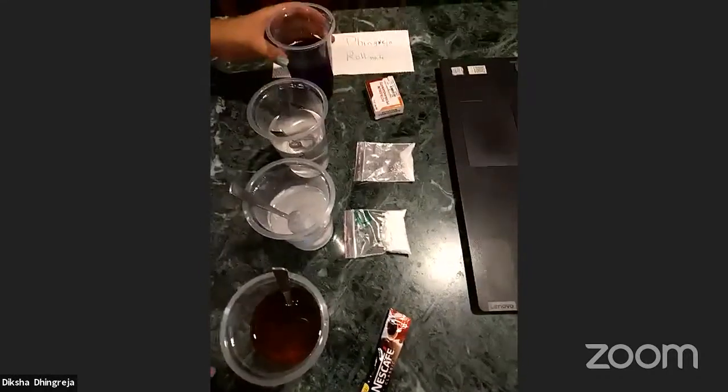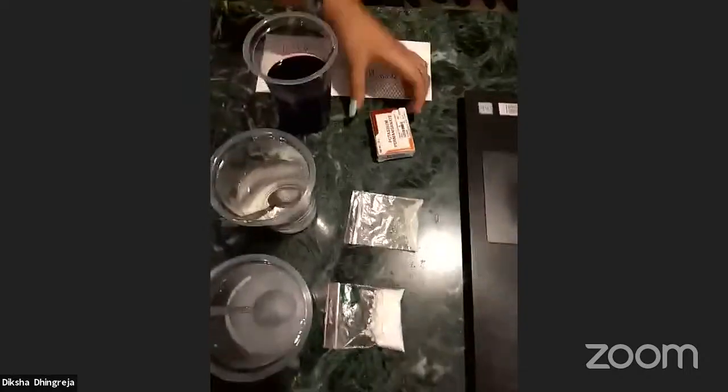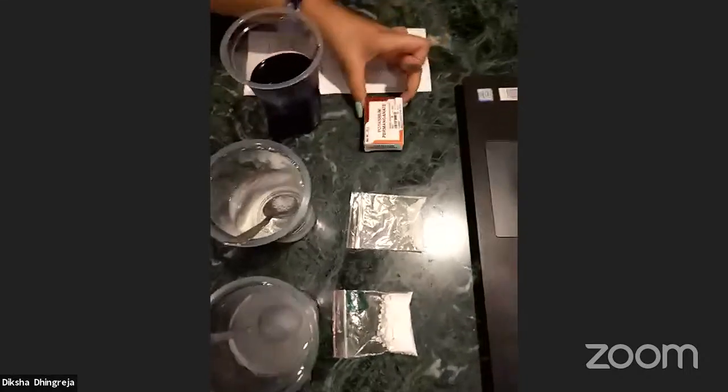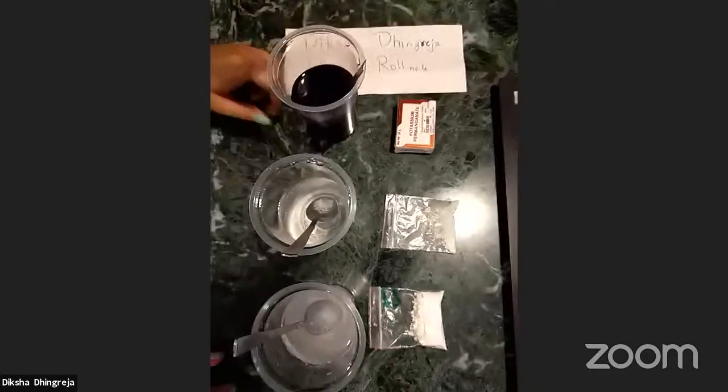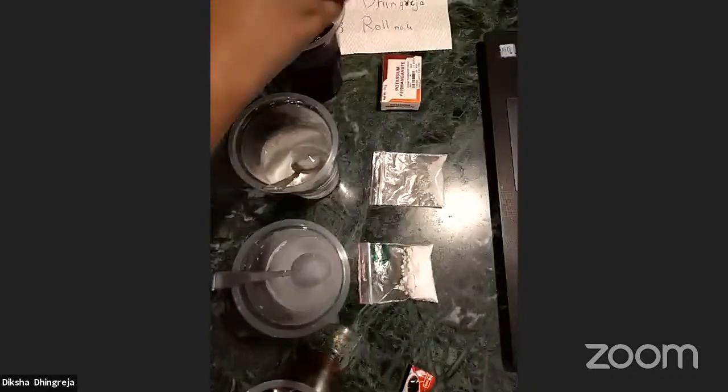So I have put potassium permanganate in the glass and I have put water. As you can see, potassium permanganate is fully dissolved.